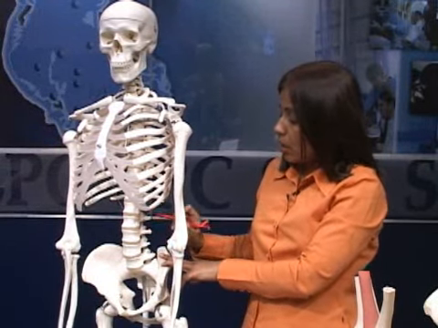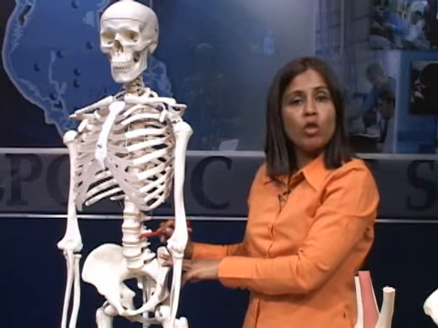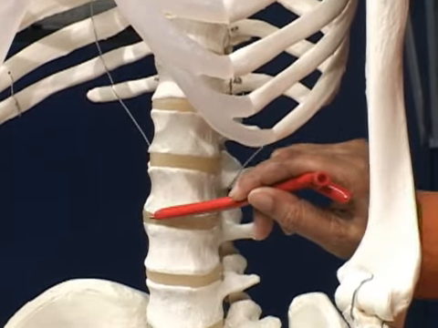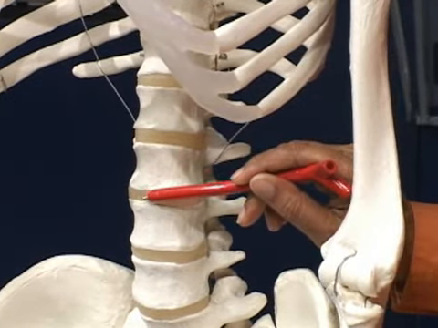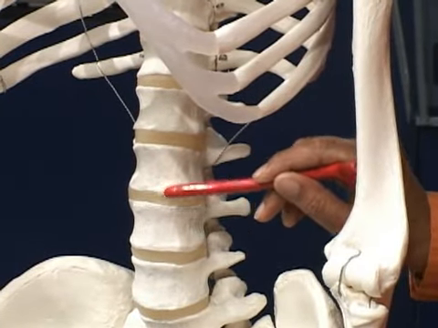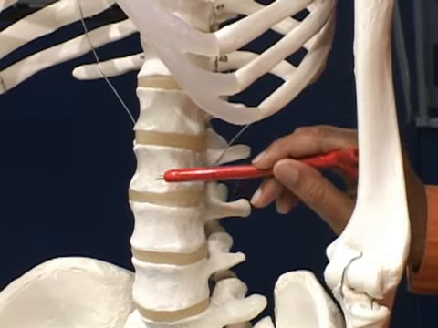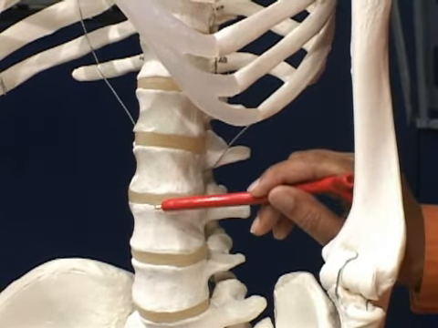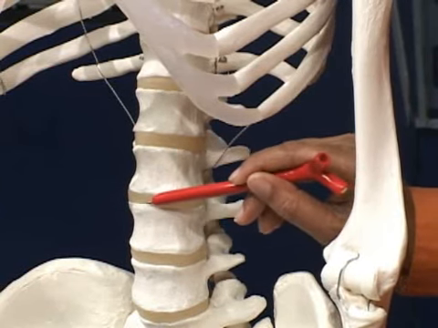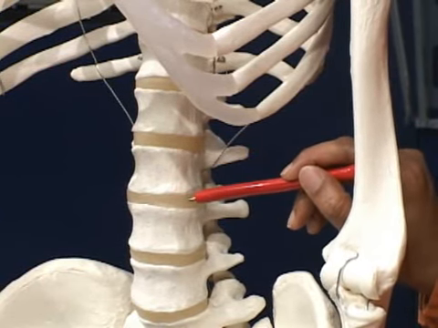These are permanent, and here between two bones you have again cartilage, but this time the cartilage is fibrocartilage present between the two bones, and in this case this is an intervertebral joint. So you have the two vertebrae and the fibrocartilage in between.